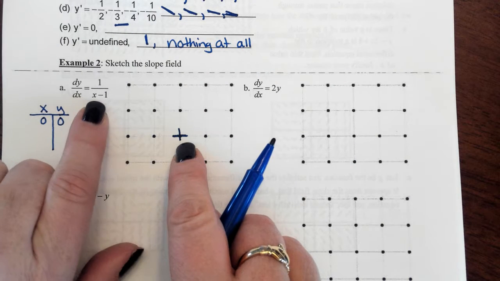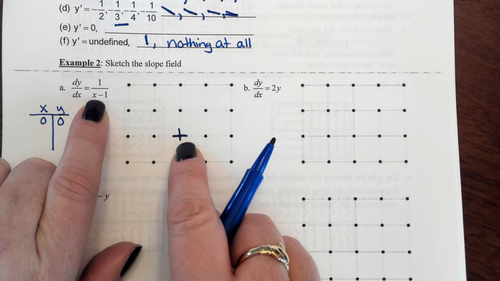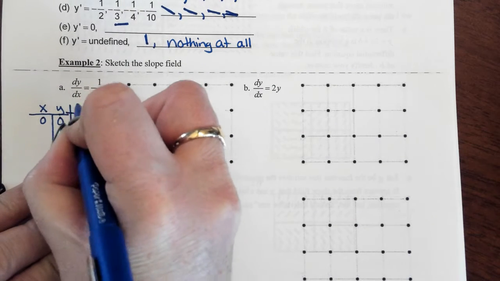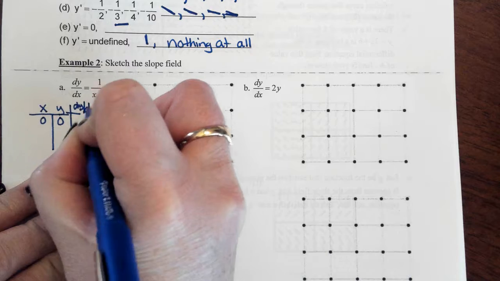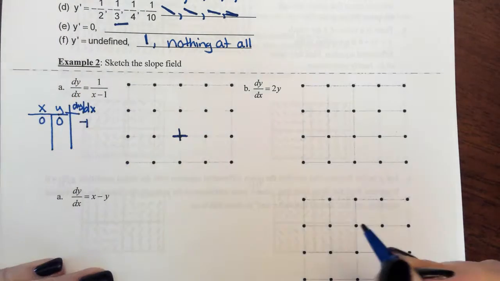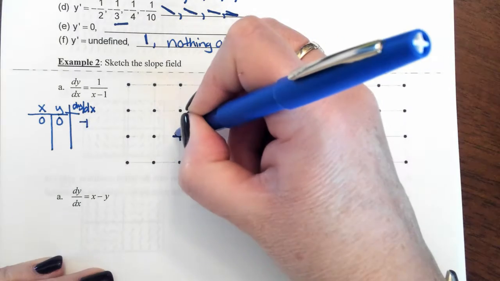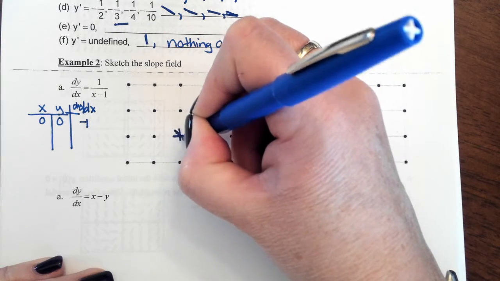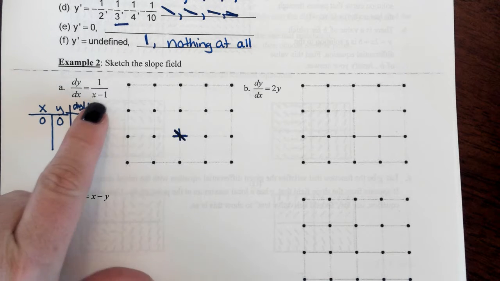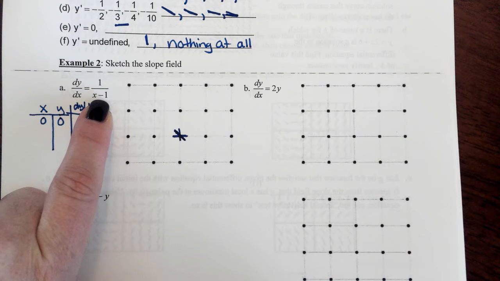When I plug in 0 for x and 0 for y, 1/0 minus 1 is going to give me a slope of -1. So to show a slope of -1, again, I'm going to draw about a 45-degree angle for that particular slope. Now notice there are no y values in this particular derivative.